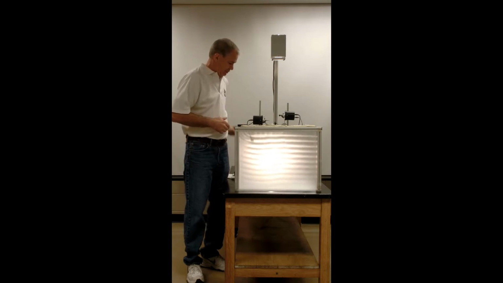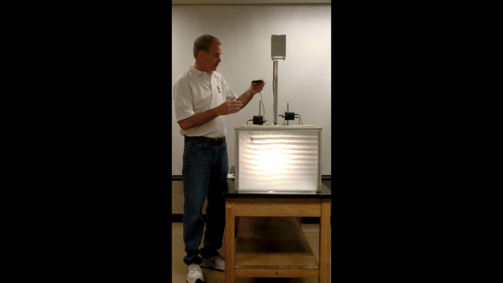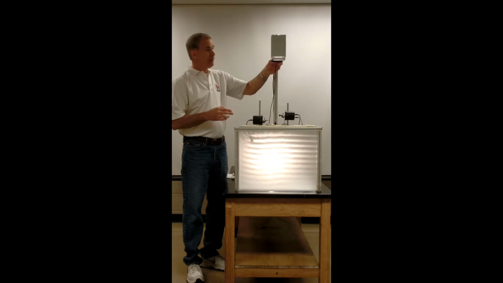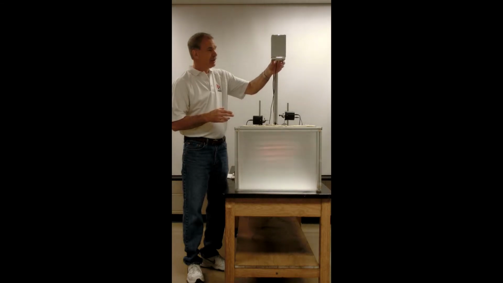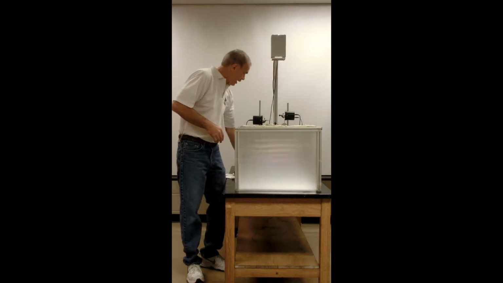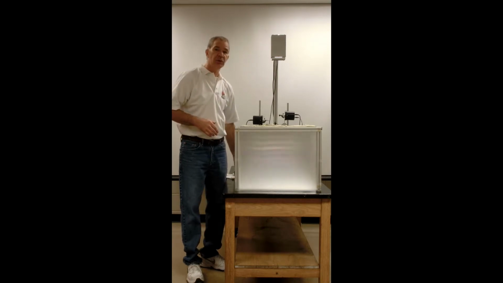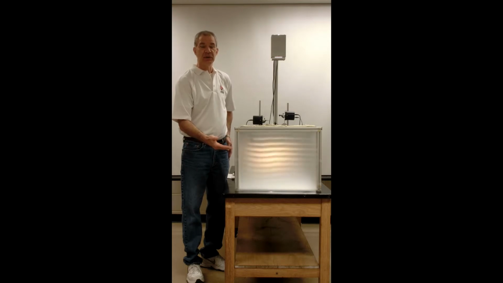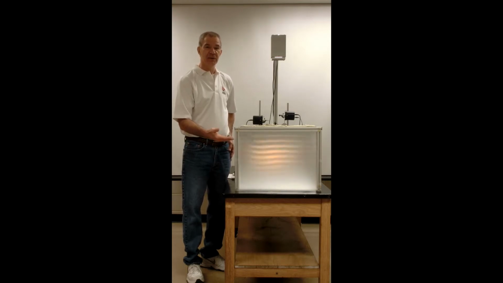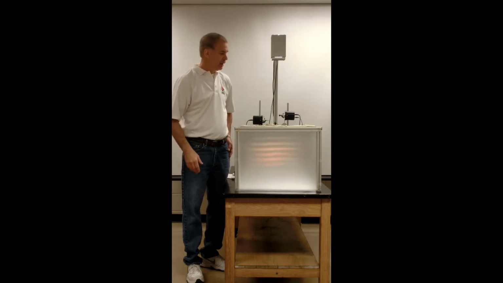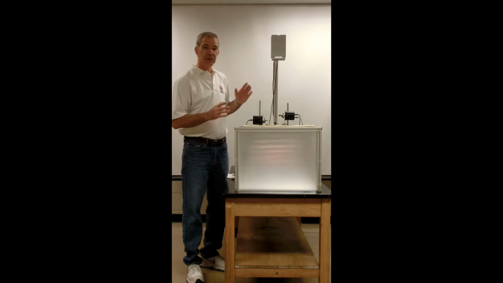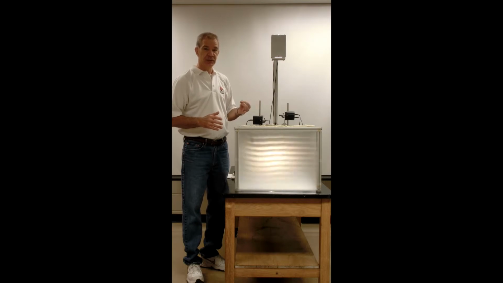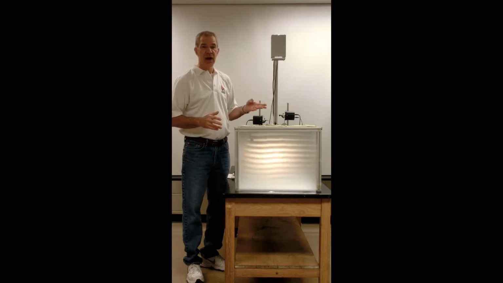This setup also comes with a strobe filter, so that by placing the strobe filter underneath the light source, I can adjust the frequency of the strobe and create pretty much stop action movement, so we can look at the wave pattern without it continually moving. This is a really nice setup, and I'm going to use it to look at properties of diffraction, reflection, interference, and refraction of water waves.